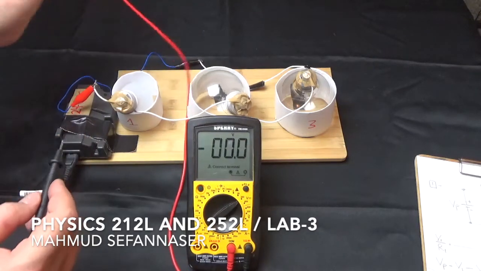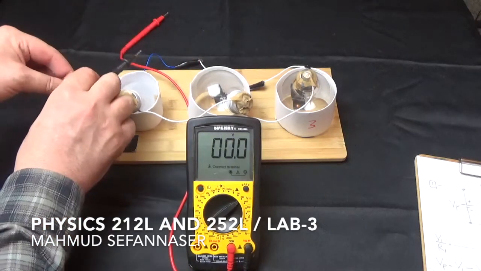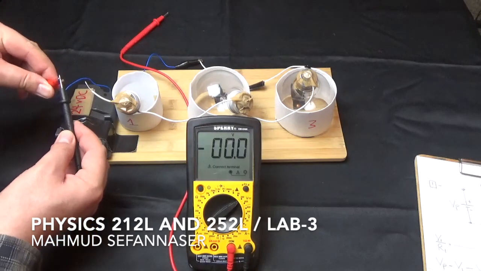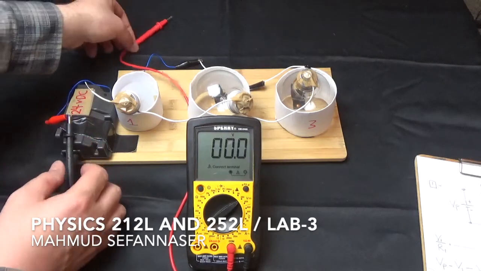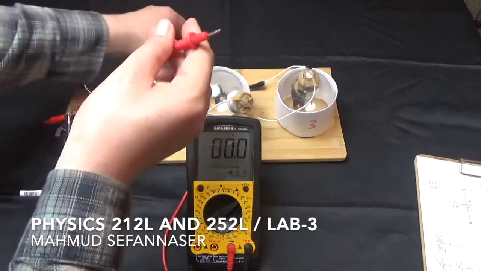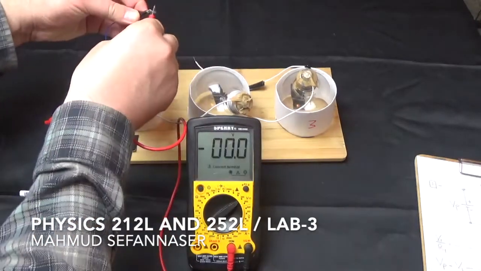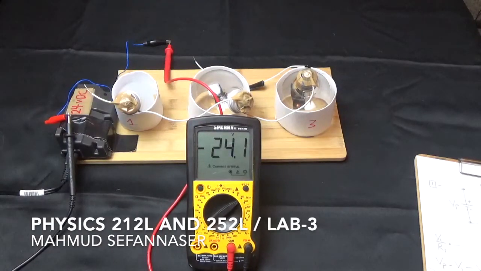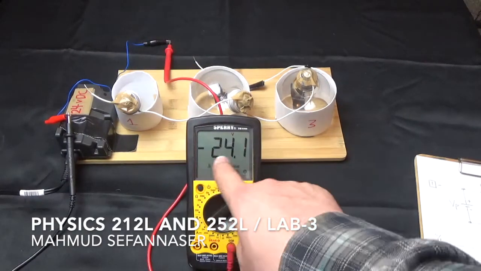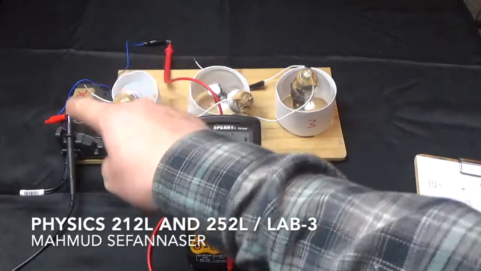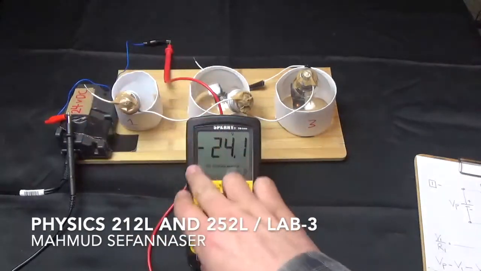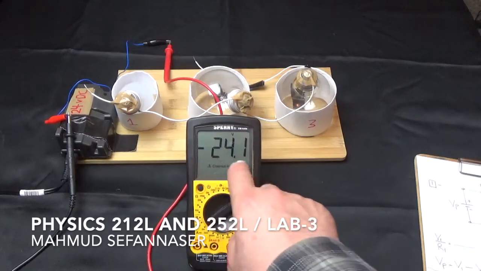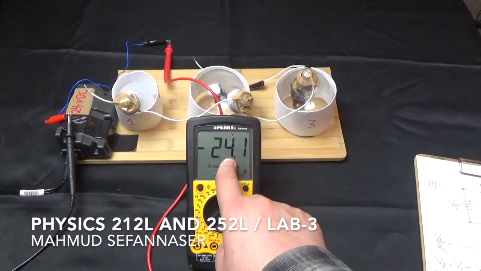It's not stable. Maybe we can just connect it directly to the voltmeter. That can work better. As you can see here, guys, this is the voltage. It is minus because I need to reverse the terminals, so that's totally fine. Don't care about this minus sign. Here we have 24.1 volts.